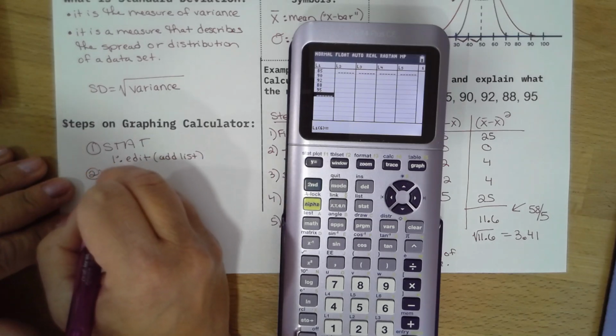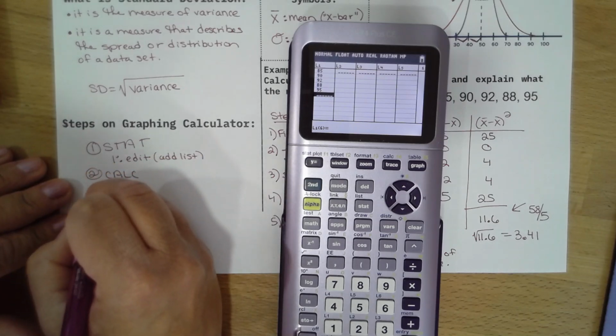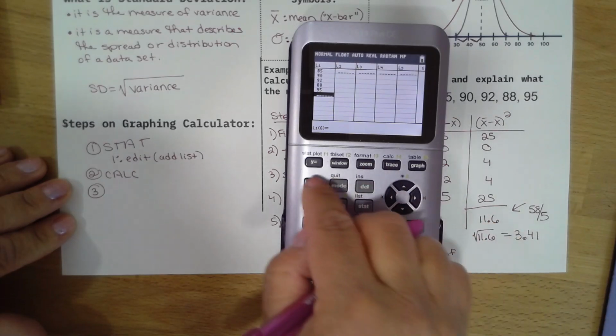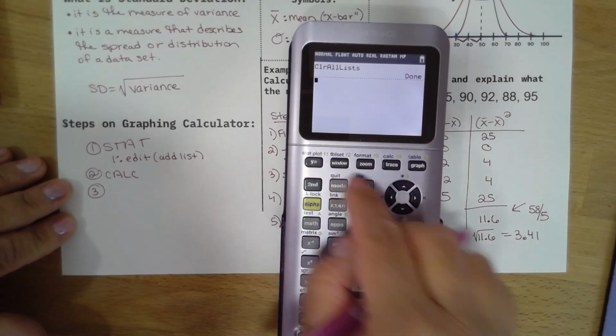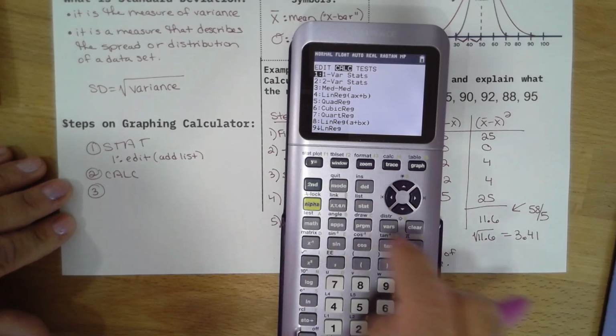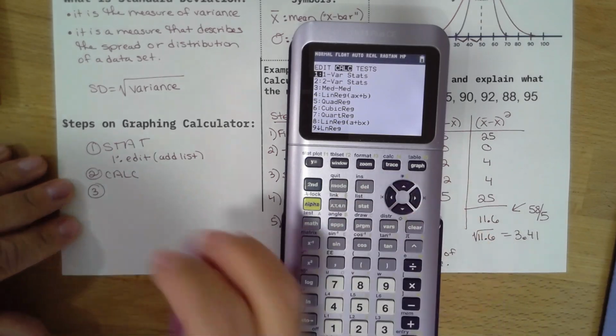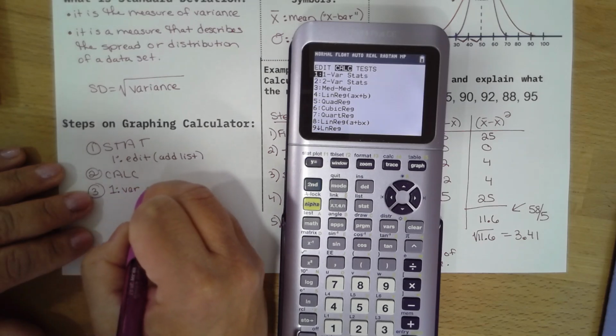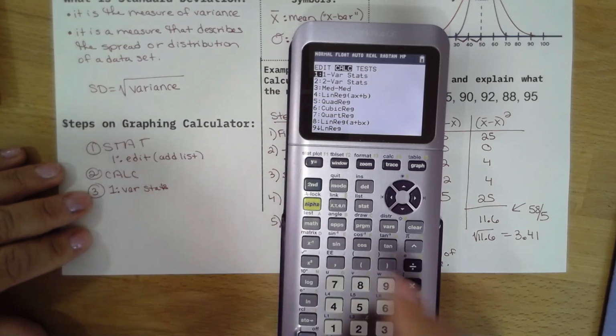So step number 2, hit calc again. I'm sorry, it's always under stat. Stat calc, not the calc up here. And then you're going to go to number 1, variable stats.